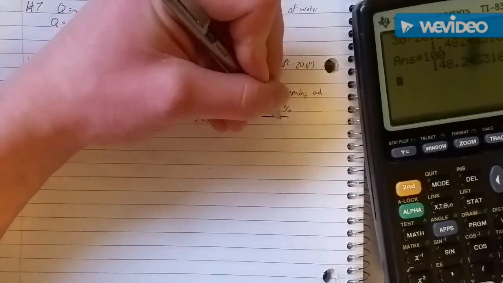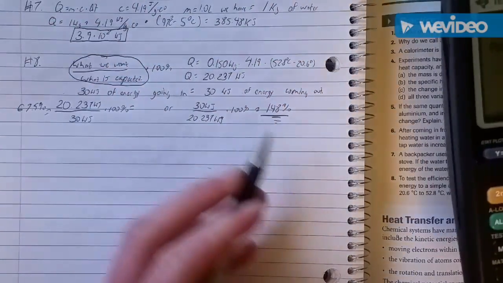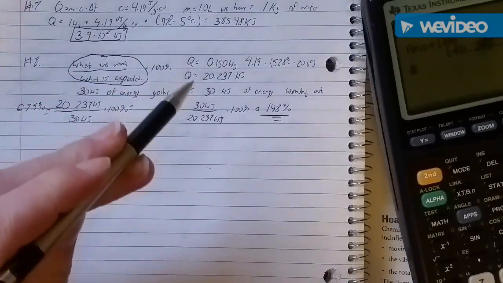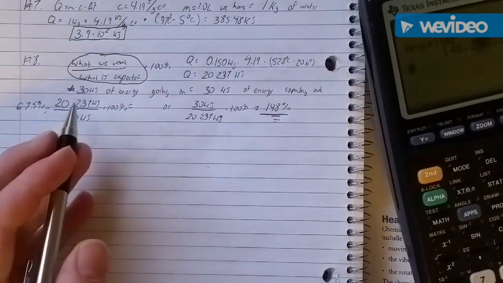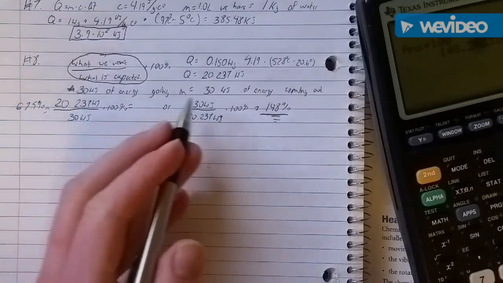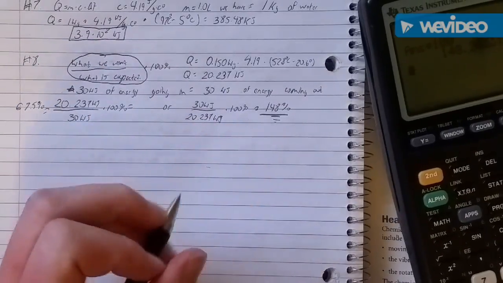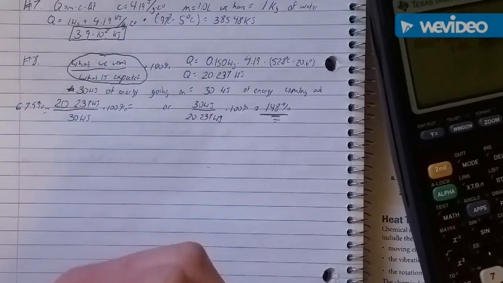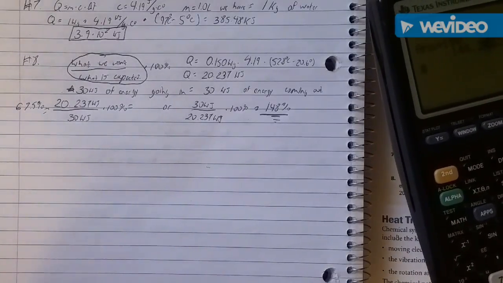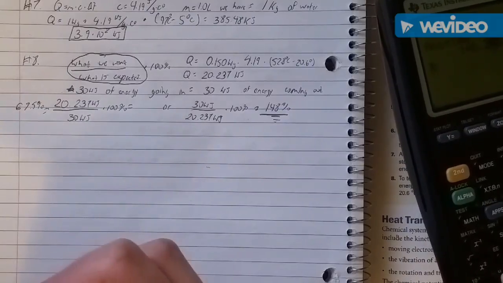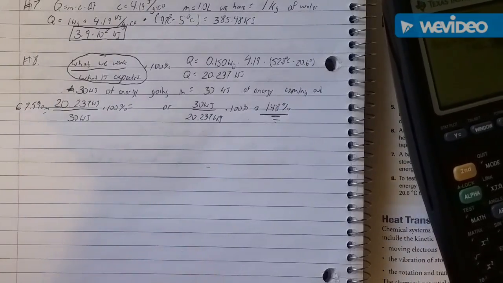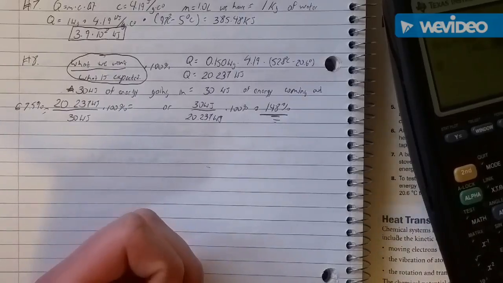Now we know that this is actually not what we're supposed to get. We're supposed to get 30 kilojoules and 30 kilojoules. However, we're losing it through some kind of defect in the experiment, some kind of endothermic reaction, or it's not a reaction, it's just transfer of energy.